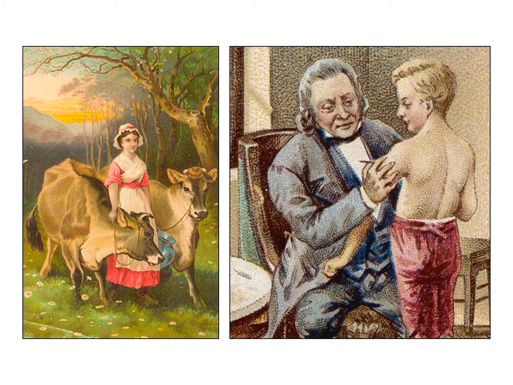Jenner rubbed some pus from a cowpox pustule into a boy's arm, as you can see on the right-hand side. This boy developed cowpox and quickly recovered, as this disease was quite mild. Later, he rubbed some smallpox into a cut on the boy's arm. The boy remained healthy, as his body had already been exposed to the cowpox pathogen, and so the boy was equipped to fight off the smallpox pathogen, which was very similar, before it could start spreading.